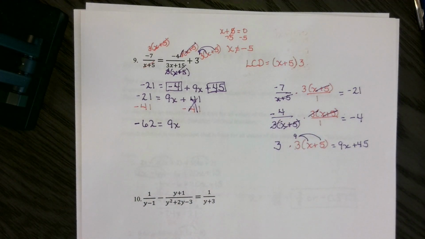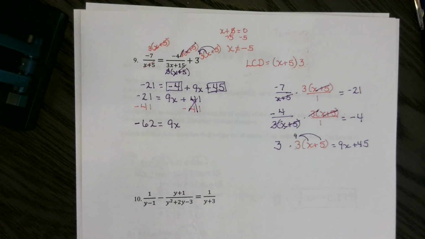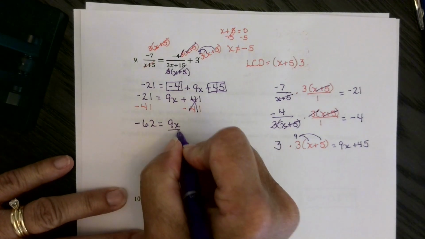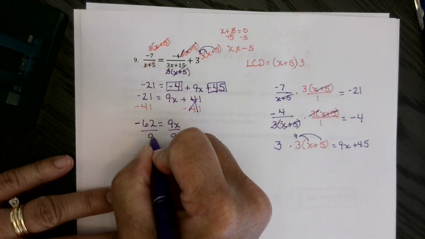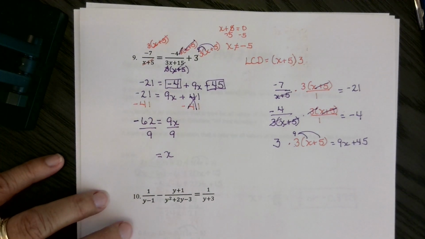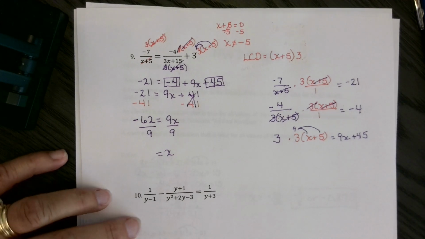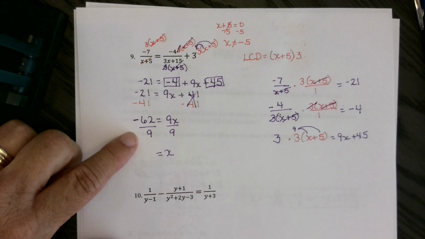So now when I do negative 62 divided by 9, oops, hold on, right here, divide both sides by 9. And I'm just going to bring that down, okay? But if I did not, let me just make sure. I don't think it reduces.